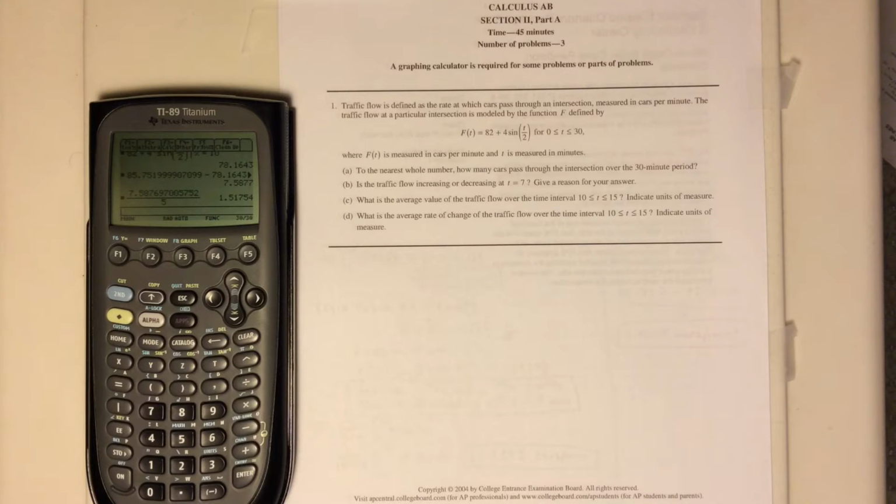The traffic flow is defined as the rate at which cars pass through an intersection, measured in cars per minute. The traffic flow at a particular intersection is modeled by the function f defined by f of t equals 82 plus 4 sine of t over 2 for 0 to 30, where f of t is measured in cars per minute and t is measured in minutes. So you need to identify that the function f of t is measured in cars per minute, which is a rate, so keep that in mind as we move through each question.